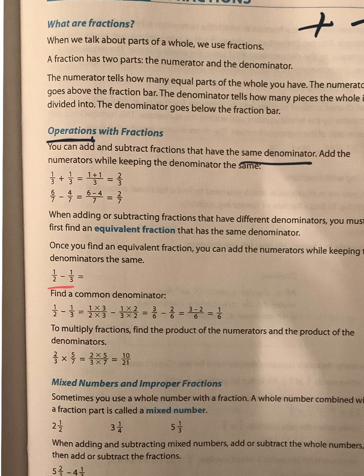Well, 2 goes into 2, but 3 doesn't. 3 goes into 3, but 2 doesn't. So we have to find another number that's bigger than the 2 and the 3 that both of those go into. 4, nope, 2 goes into 4, but 3 doesn't. 5, nope, neither one of them. 6, 2 goes into it, 3 goes into it. So we're going to use the number 6 as what we call our common denominator.